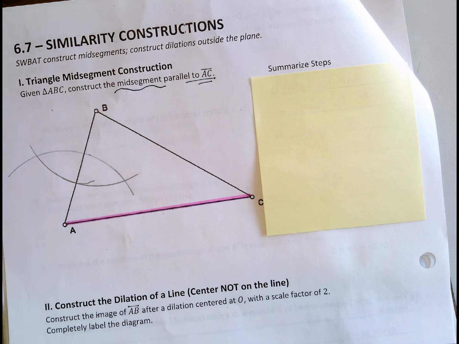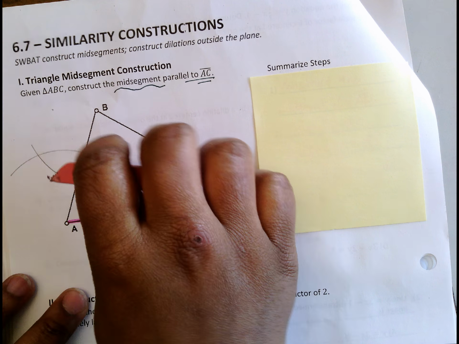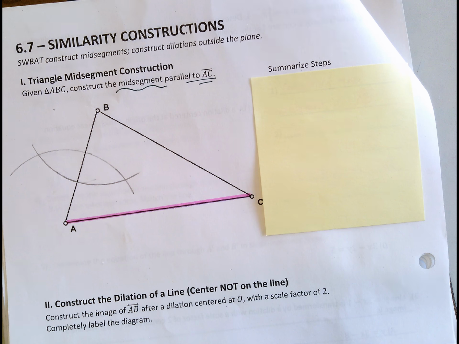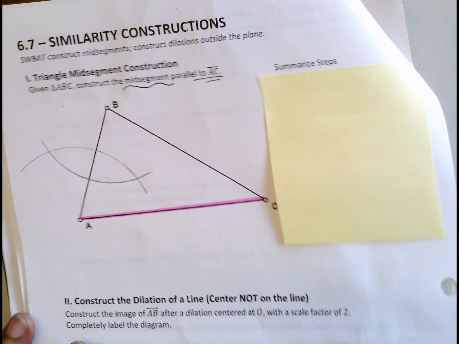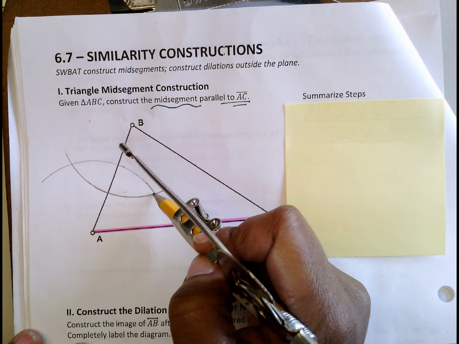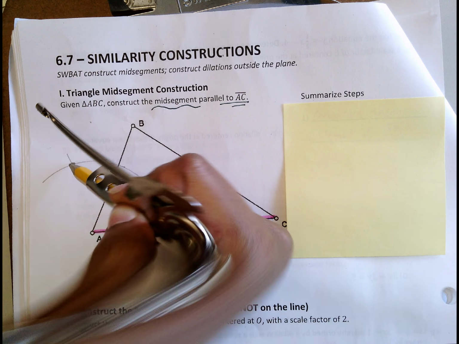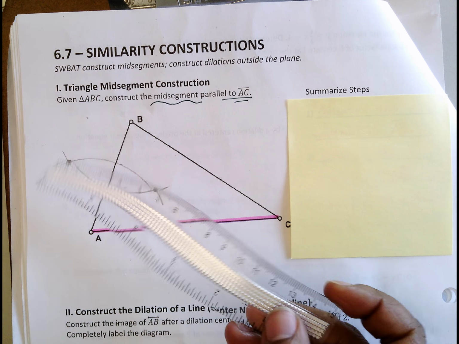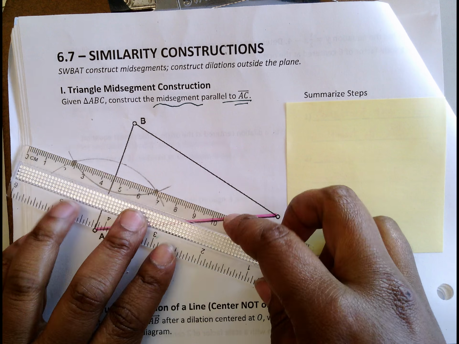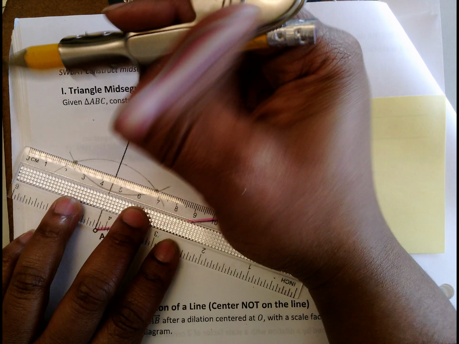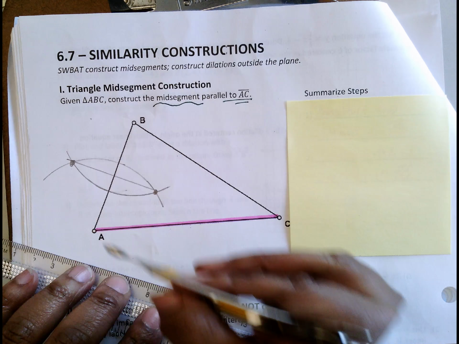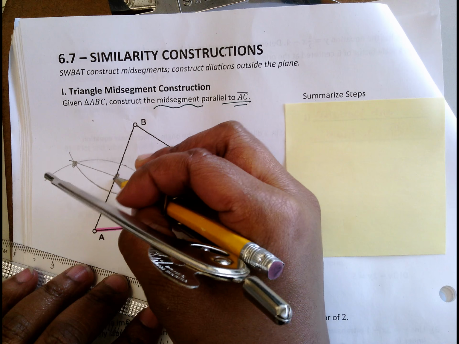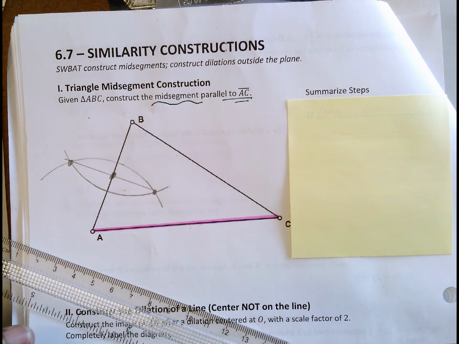So I need an eraser. Just give me a second. Get an eraser and just fix that up. Okay, so I have bisected this line because what I'm going to do now is take the intersections and connect them, and that will tell me where the midpoint is. Again, sorry about that. By connecting these, it will tell me where the midpoint is, which is right here. I'm going to name that point P.